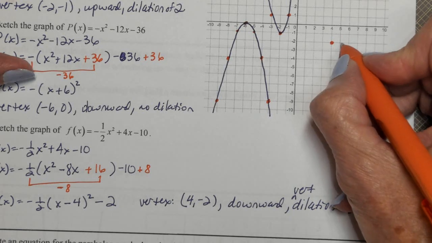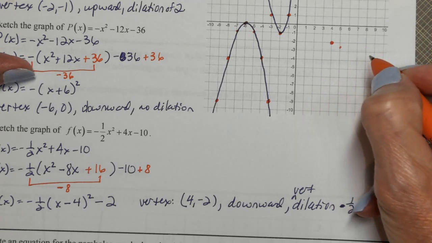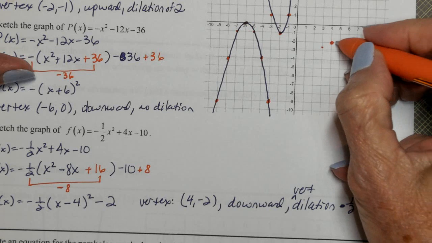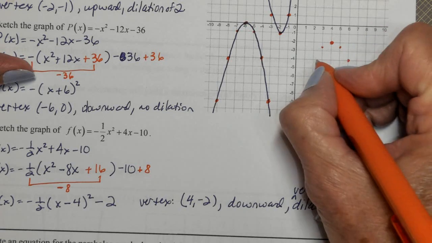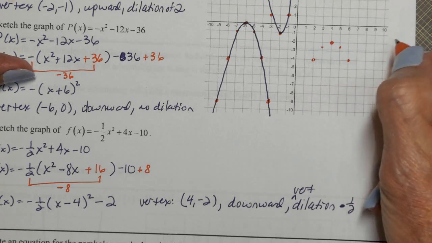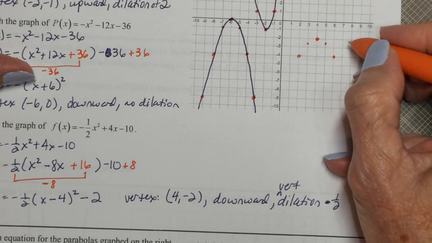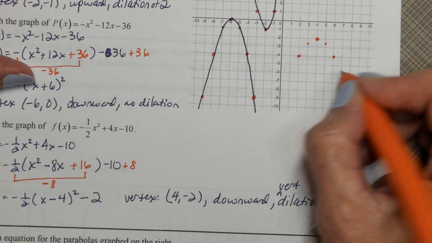So instead of going over 1 down 1, I'm only going to go down 1/2 because half of 1 is 1/2 on both sides. Over 2, not down 4, down only 2. Half of 4 is 2. Over 3, I would go down 9. I go half of 9, which is 4 1/2. 1, 2, 3, 4 1/2.